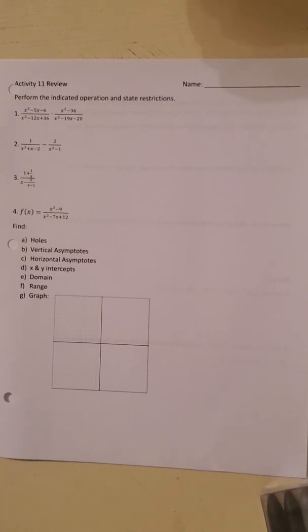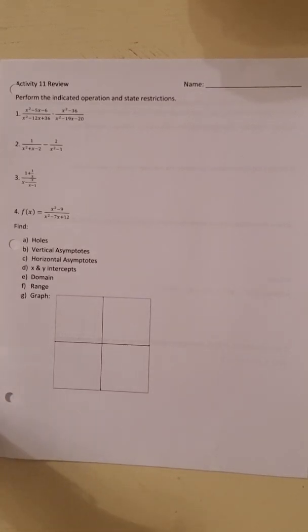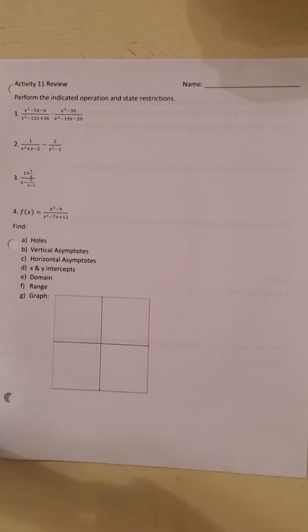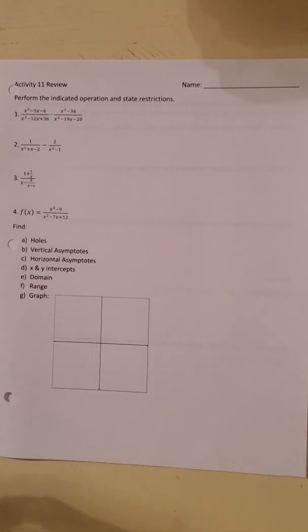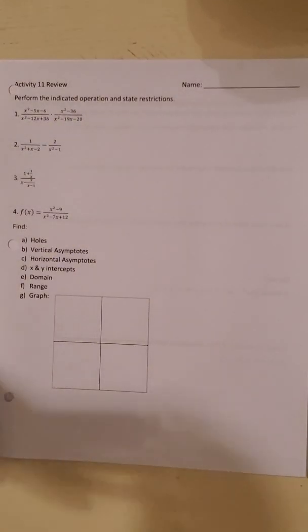All right, this is the review for the quiz tomorrow. Hopefully you guys have done the majority of the review, and this is just a final check for you guys to confirm your answers. So let's go ahead and get started. Number one, it says to perform the indicated operation and state restrictions.